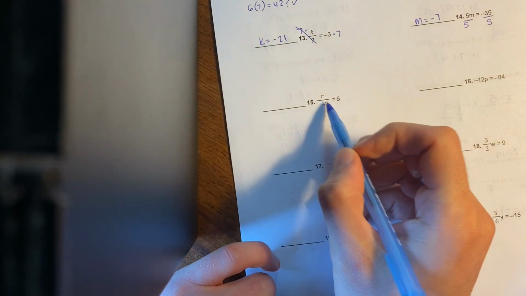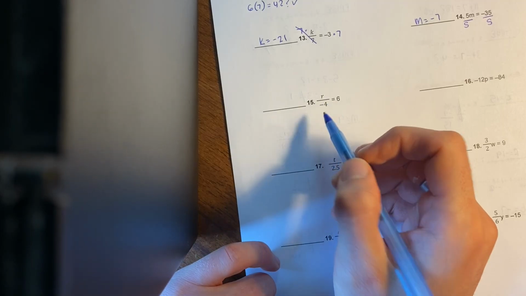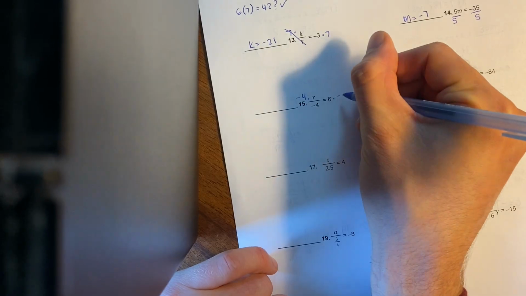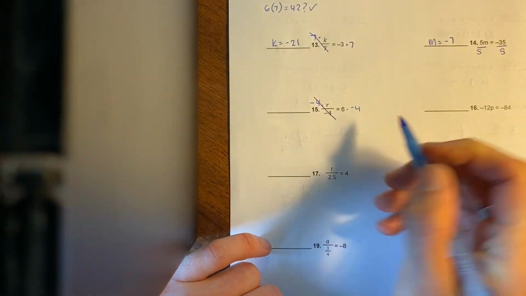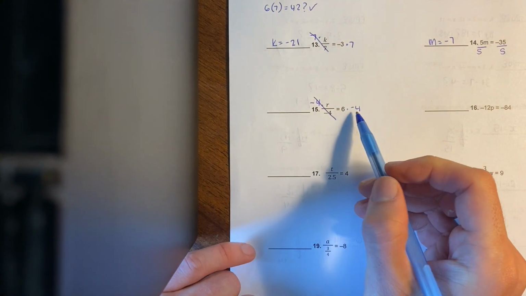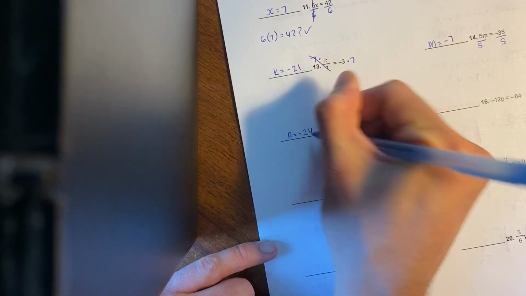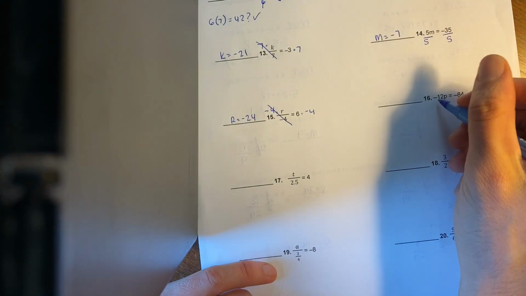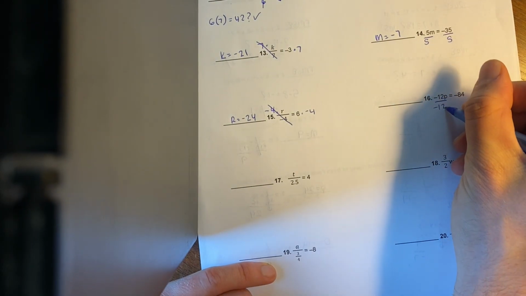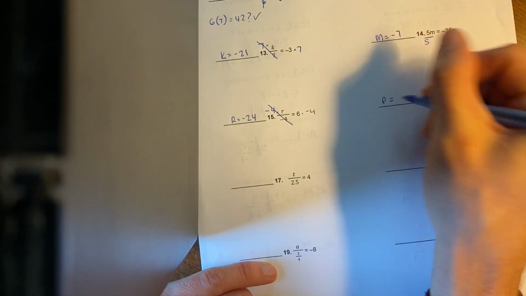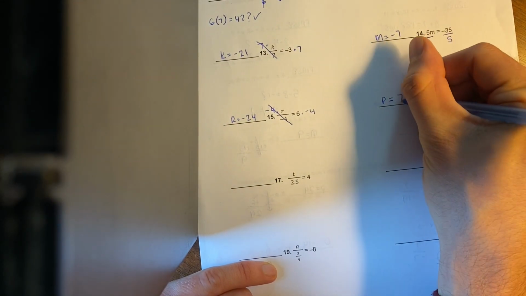This one here, the variable is in the fraction, so we need to multiply both sides by -4. That'll cancel that out. So we're left with r equals 6 times -4. R equals -24. Up next, we have another multiplication. So we need to divide by 12, -12, I should say, to both sides. And p is going to equal 7.